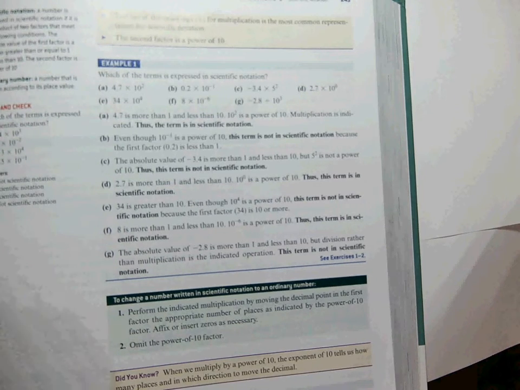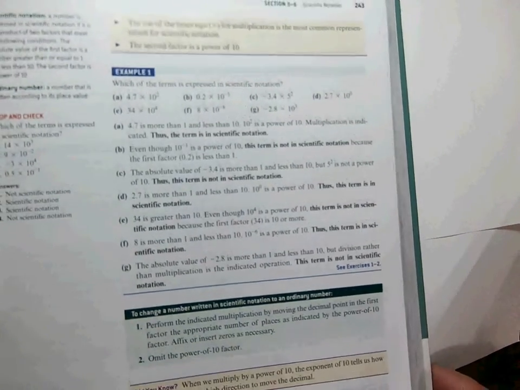F is okay. I don't see a decimal point after that A, but it's there. I've got a single number, the decimal point, times 10 to some exponent, so that's good. Part G is no good because it's a division sign instead of a multiplication sign. Scientific notation always has a multiplication sign.